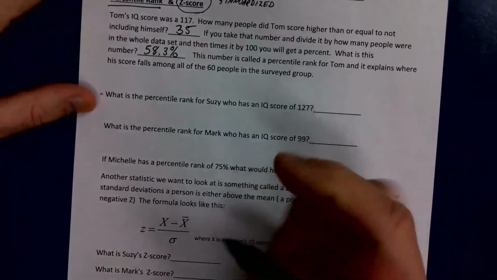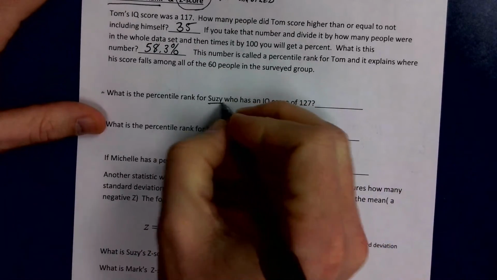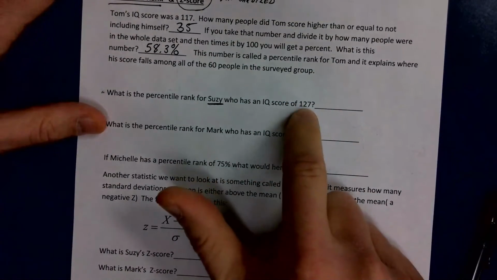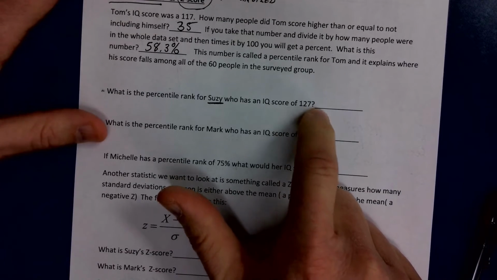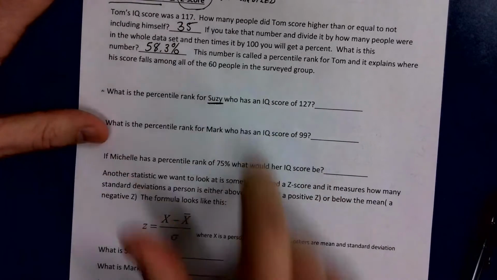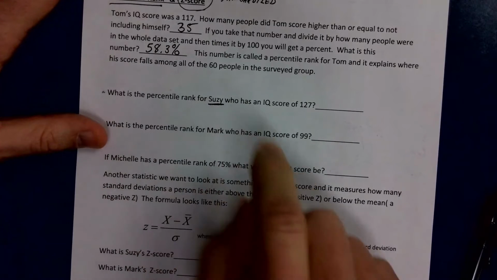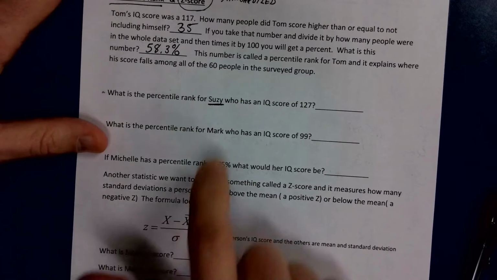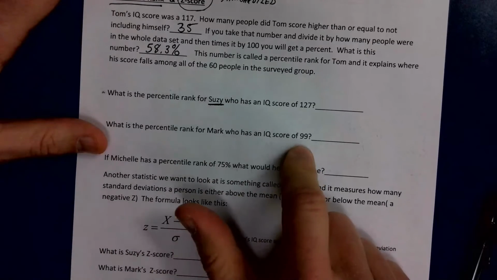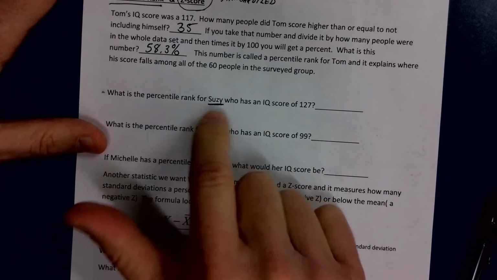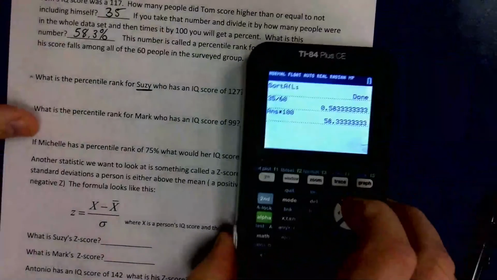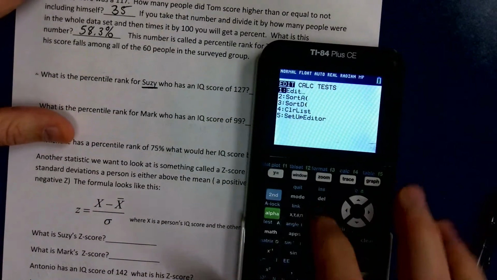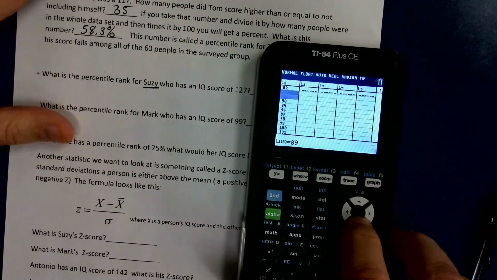Good deal. So now it says what's the percentile rank for Susie? So Susie has an IQ score of 127. Now, you know 127 is higher than 117, so Susie's percentile rank should be higher than Tom's percentile rank. And Mark got a 99, so his is definitely going to be lower. So we're going to go ahead and check on here. Susie's 127. So stat, edit, let's find a 127.